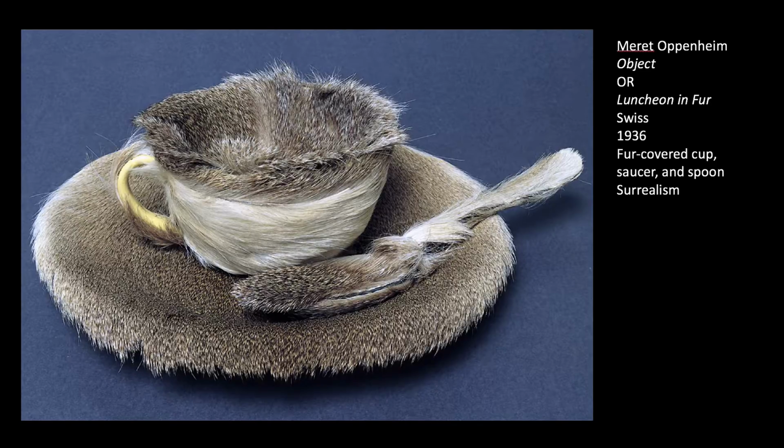Now, after we get the content in there, we're going to move over to context. And that context is basically the conditions in which the object was made. So things like the time frame in which it was made, or what other trends were happening in the art world around the time that it was made.